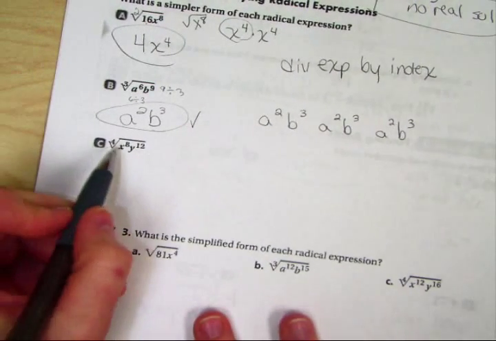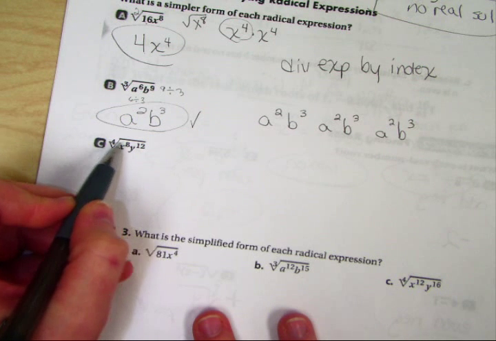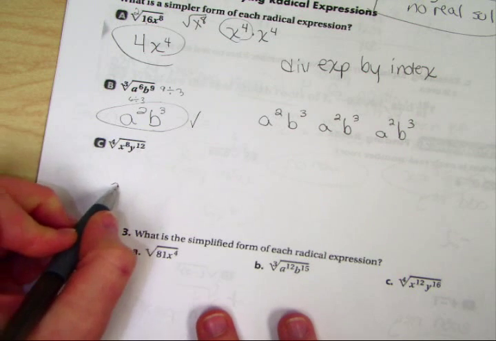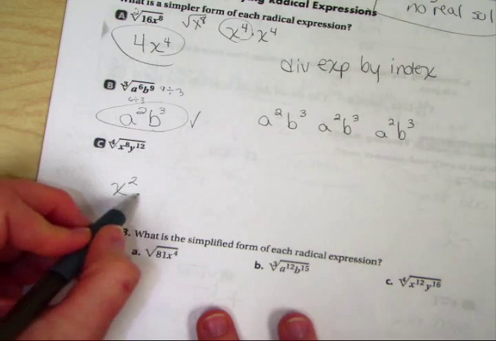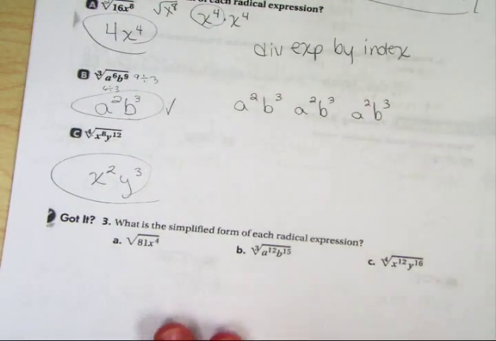Let's look at part C. Let's divide your exponents. x to the 8th, and then you have an index of 4. x to the 8th divided by 4 is x squared. y to the 12th divided by 4 is y cubed. It's that simple. You divide your exponents.